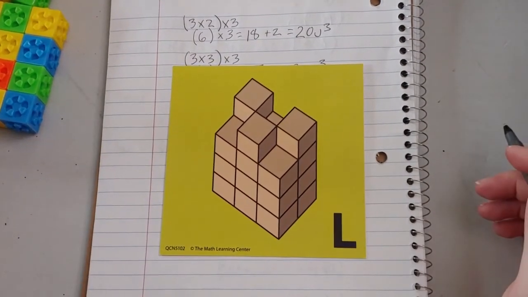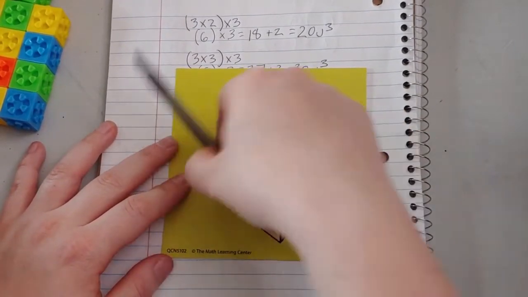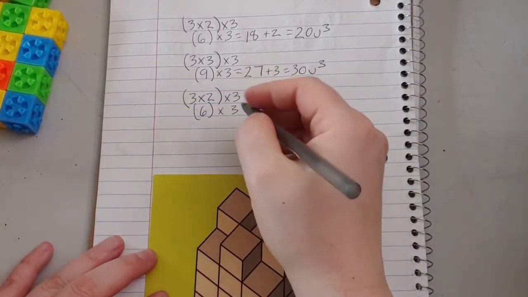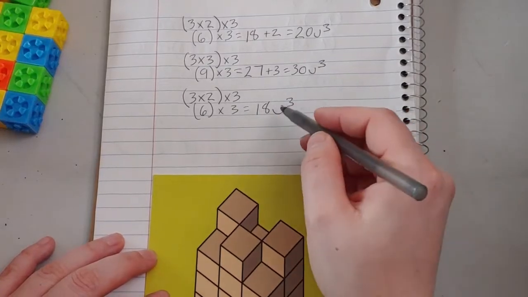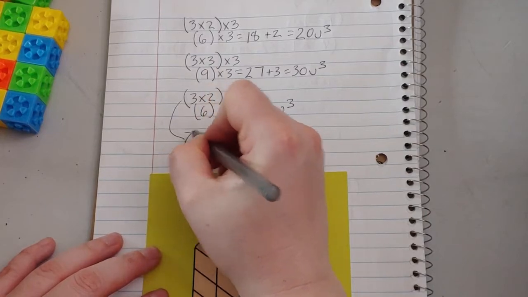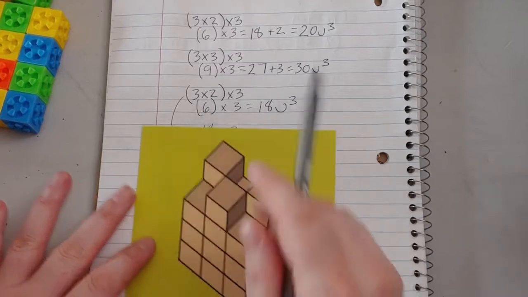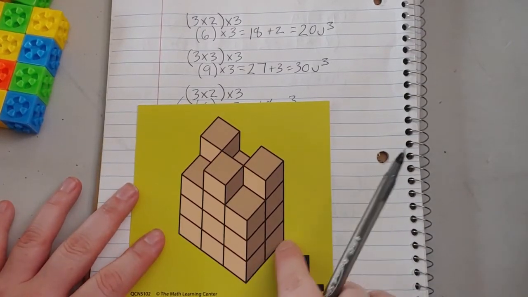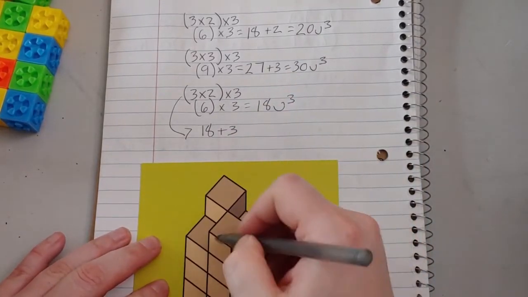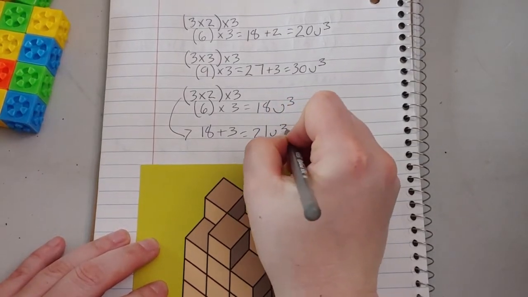How would you solve that one? So I would take those 3 off and deal with them at the end. I see a 3 by 2 by 3. Oh, look, 3 by 2 by 3. And then I'm just going to take that 18 and add 3 more. See, 3 by 2, 1, 2, 3, 1, 2, for 3 tall. That's the same equation we just solved. But I'm going to add 3 more to it because he's got some floaters at the top. 18, 19, 20, 21 units cubed.